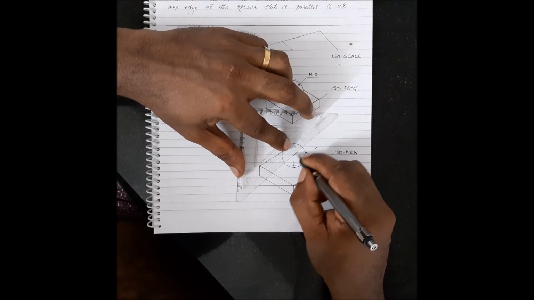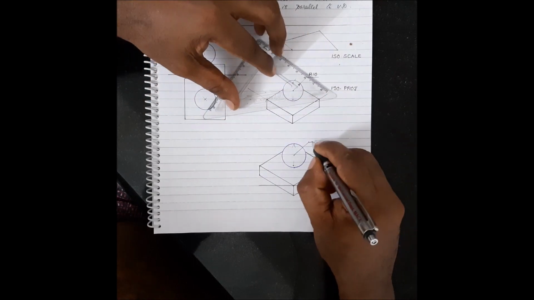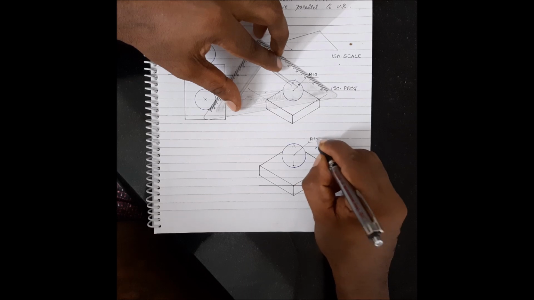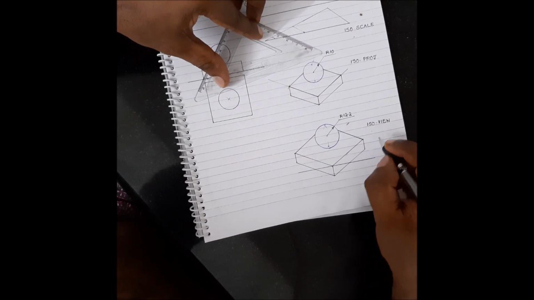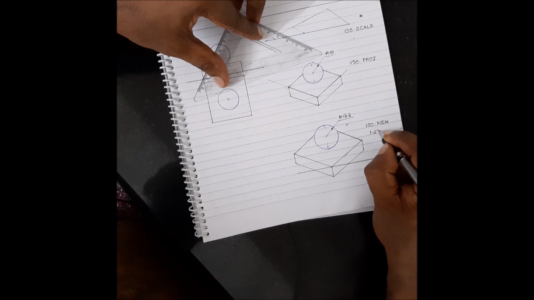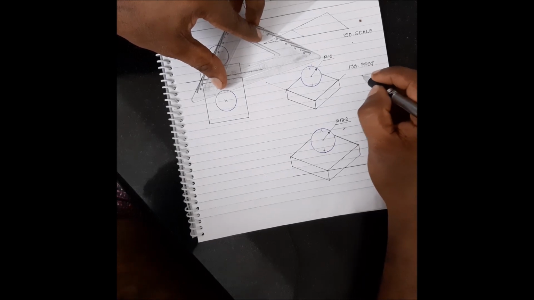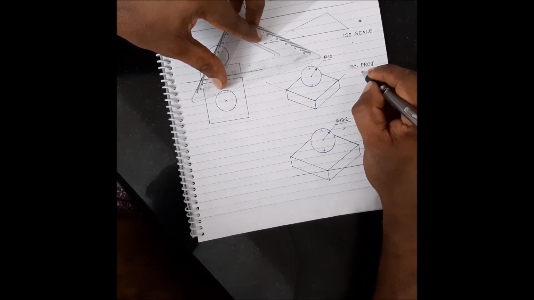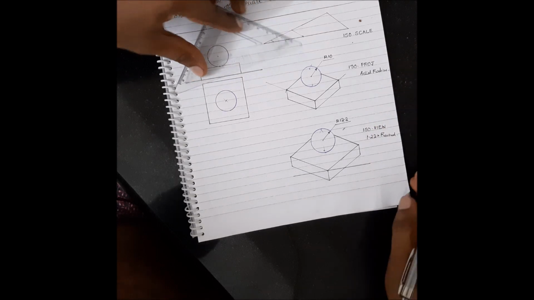Here the radius of the circle is 12.2, that is 1.22 times the actual radius. Here, for projection, you have the actual radius. That is the difference, right?